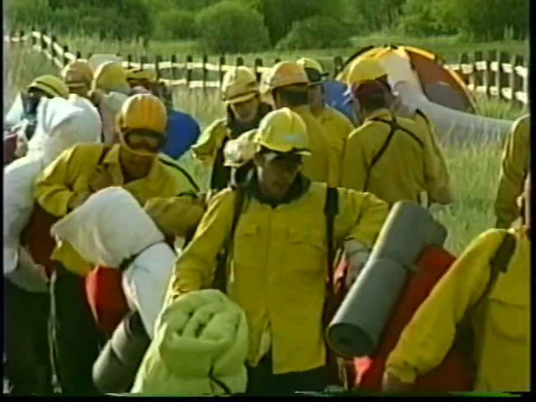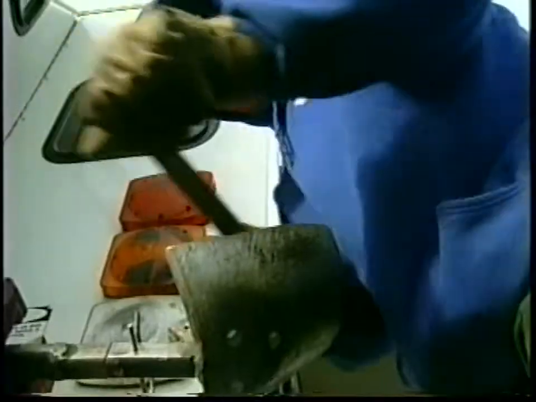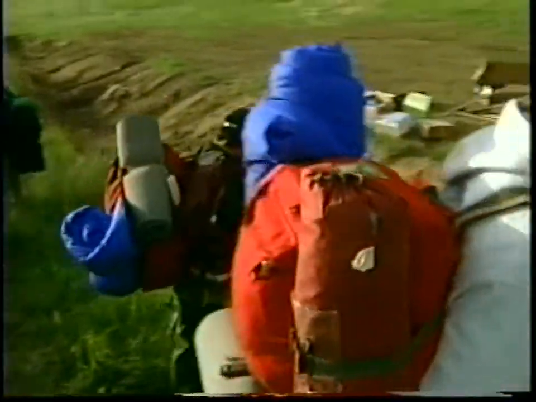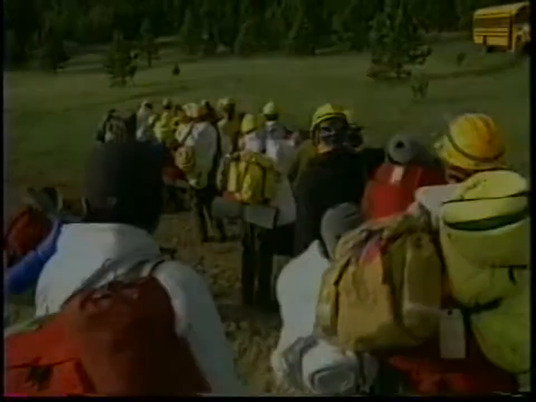700 firefighters get ready to head to the fire line. They sharpen their tools and prepare for 12 to 16-hour shifts.